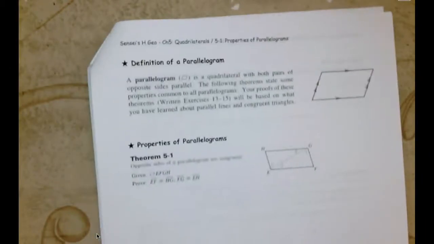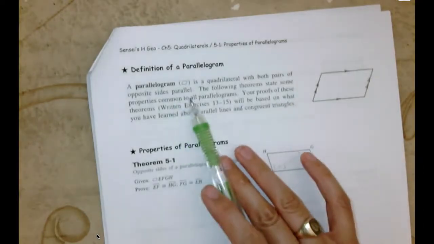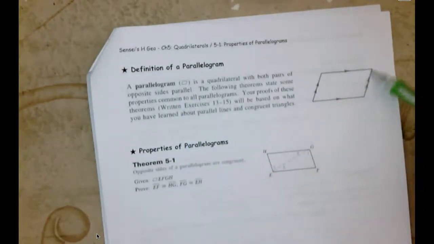All right, so here's the definition. The definition of a parallelogram is a quadrilateral with both pairs of opposite sides parallel. These are parallel and these are parallel. That's the definition of a parallelogram. Everything else is a theorem.